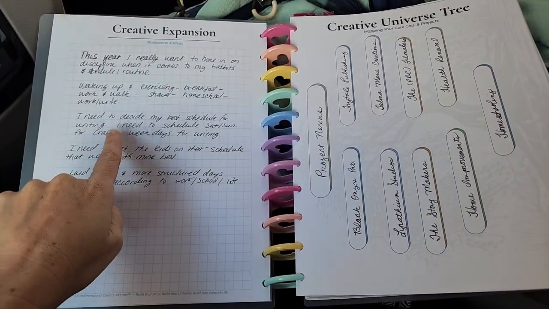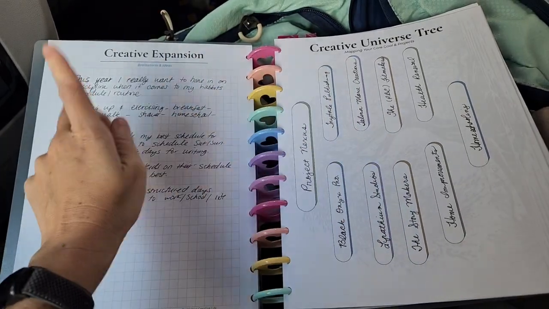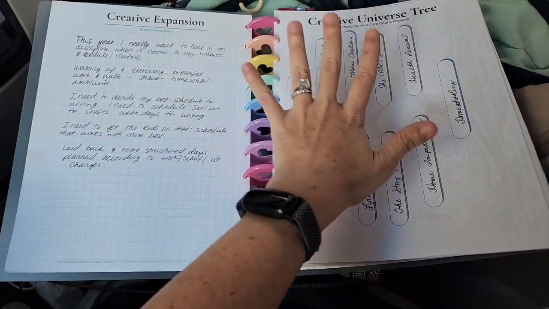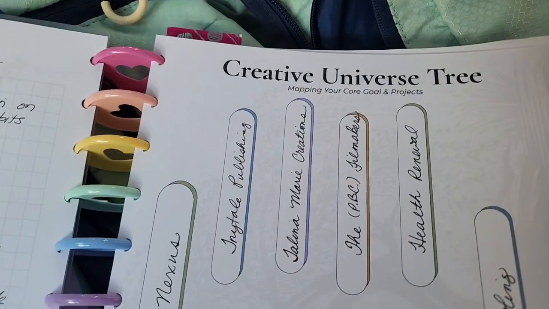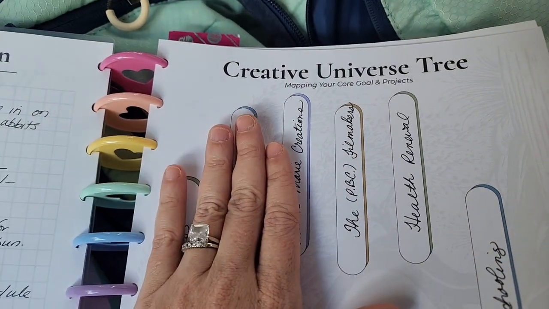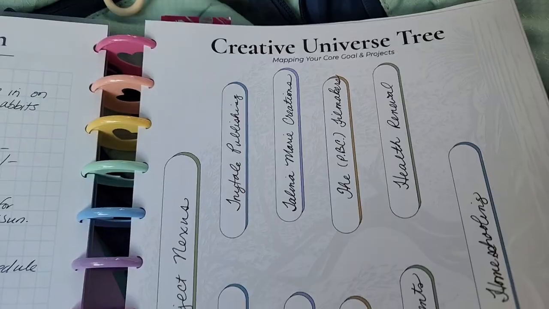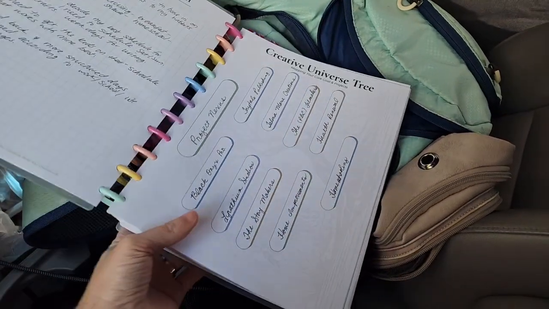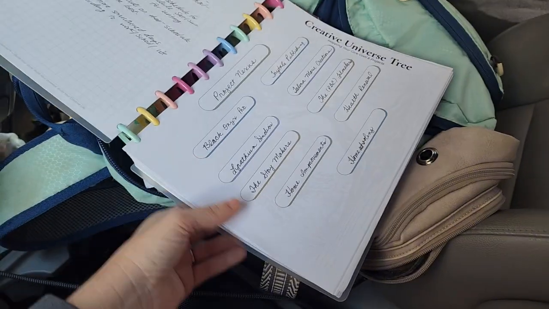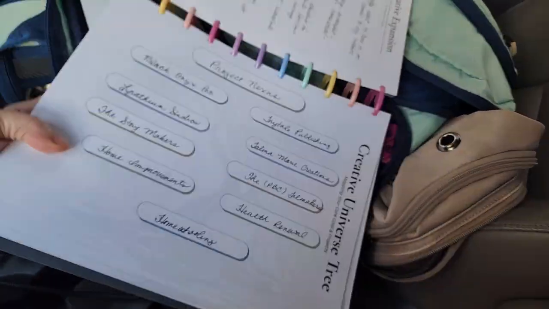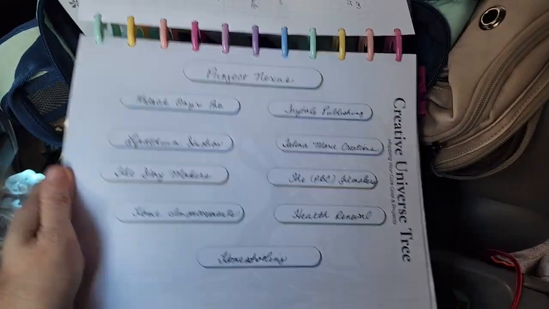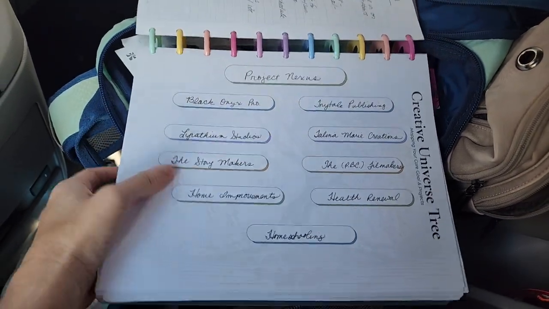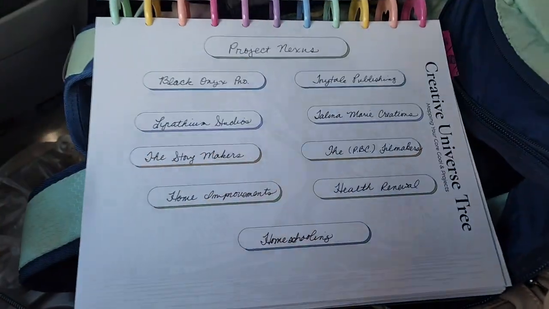And this particular page goes alongside this other page here. The creative expansion page is the brainstorming and ideas page that goes along with this creative universe tree, which is basically a map of your core goal and project that you're working on. In my case, I'm using a Happy Planner disc punch system for the planner, and I would just either rotate it sideways and work on it from here, or I would pull the page out and adjust it to where it's easy for me to write.